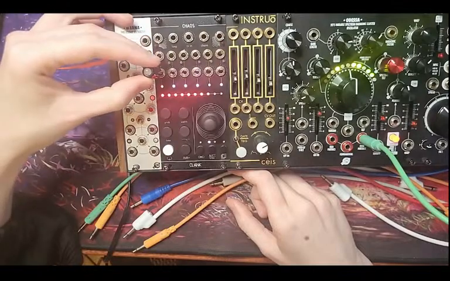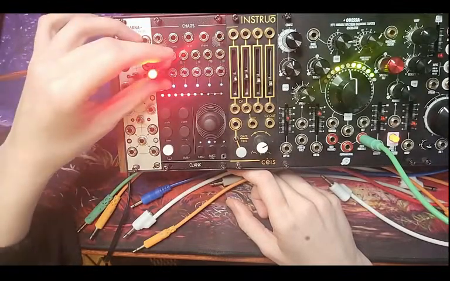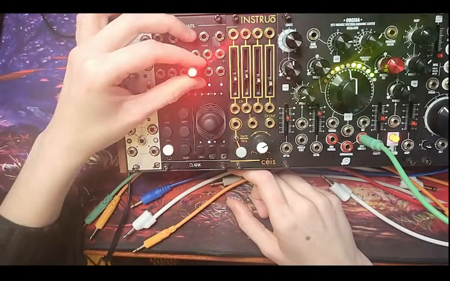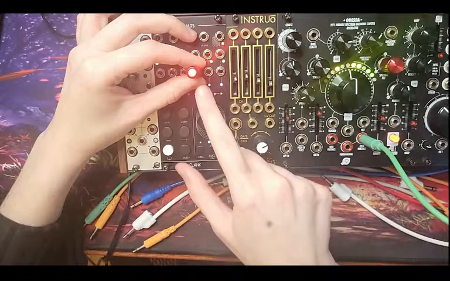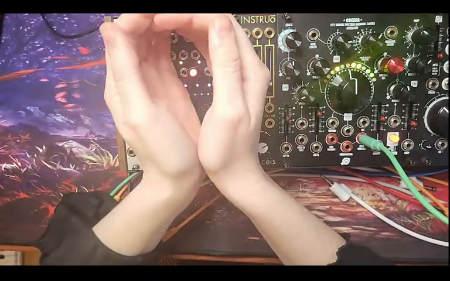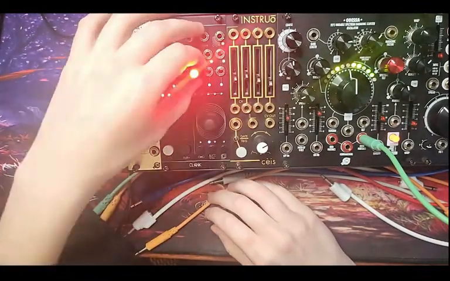The lower row is just giving me a signal, any signal, like any of them are either giving a signal or not giving a signal randomly. So if I wait long enough, you can see, I don't know if you can see that through the camera, that it's getting brighter or less bright based on the amount of voltage that is going through this.